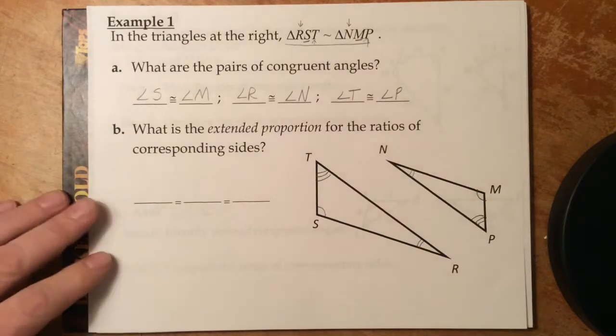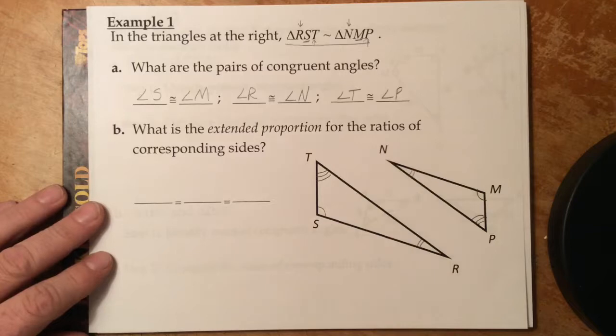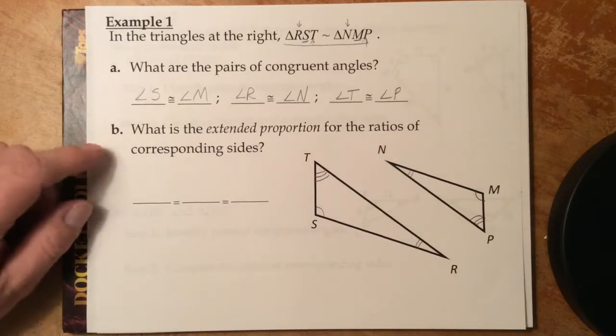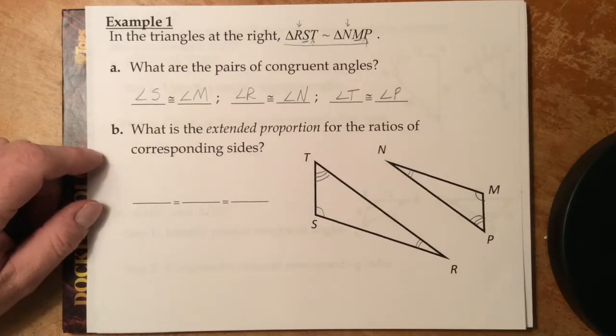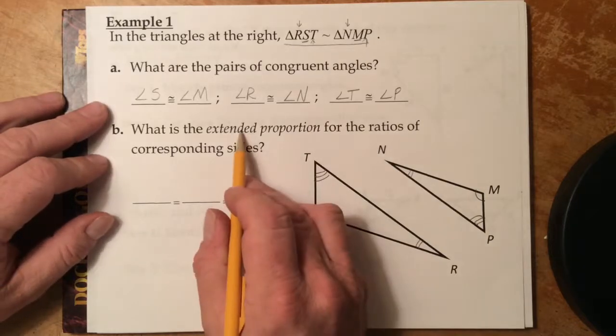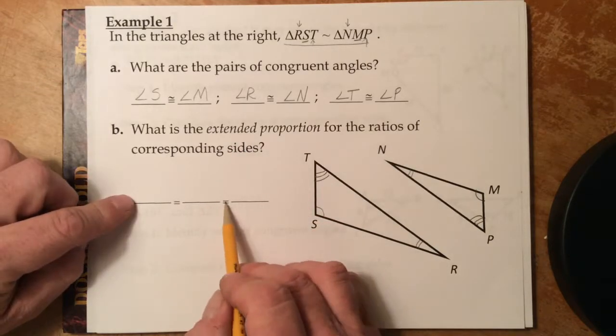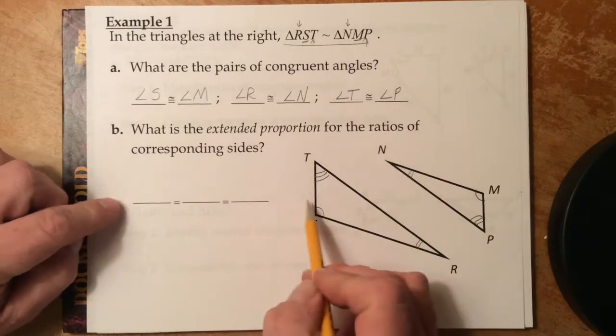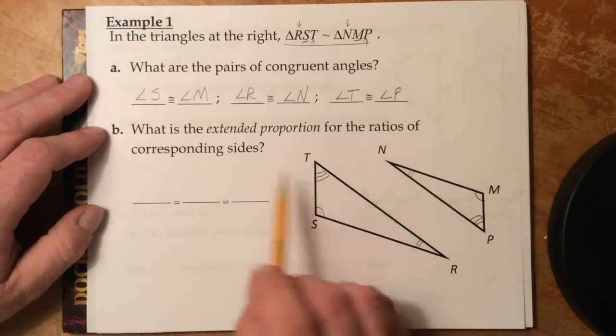Again, when it comes to side lengths, corresponding sides are proportional. So, B, what is the extended proportion for the ratios of corresponding sides? Remember, an extended proportion is simply a proportion that has more than two ratios. It can have 3, 4, 5, or more.